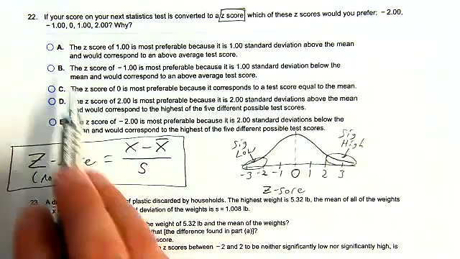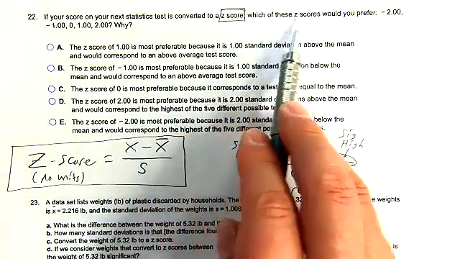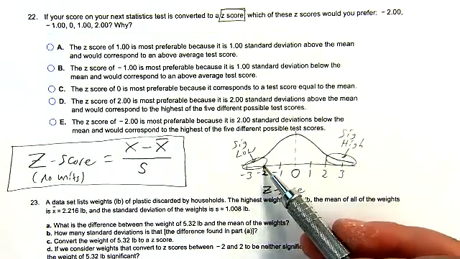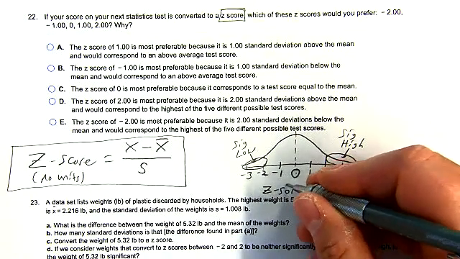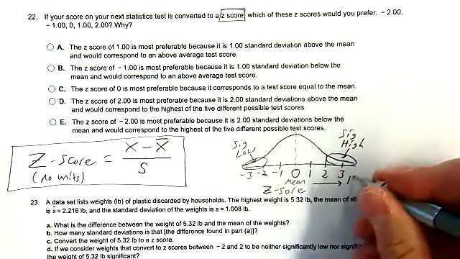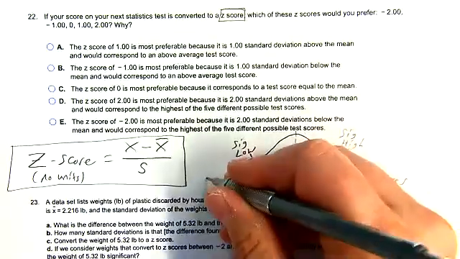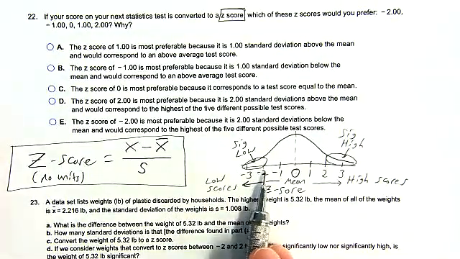It says, if your score on your next stats test is converted to a z-score, which of these z-scores would you prefer? Minus 2. So this means the exact average score on the test would be a z-score of 0. That's the mean. Anything over here would be high scores on the test. Anything over here would be low scores. So a minus 2, you're way over here. That means you scored worse than 95% of the people. Probably not where you want to be, right?